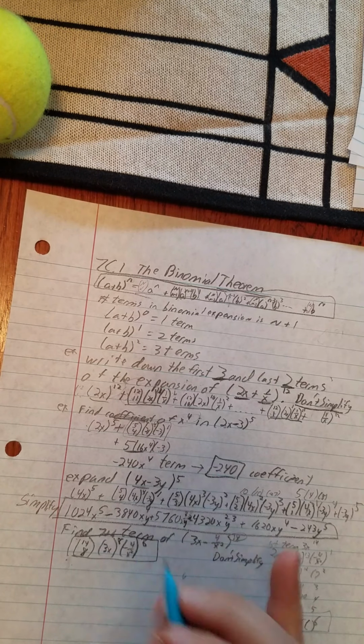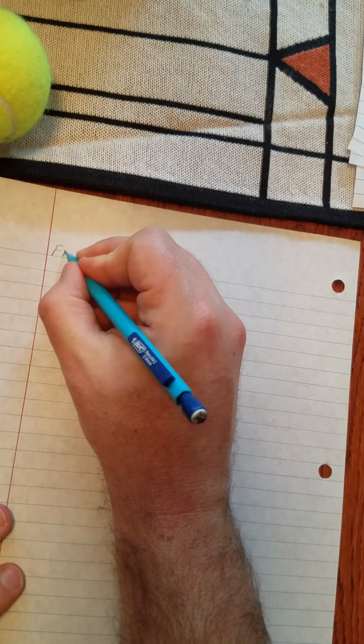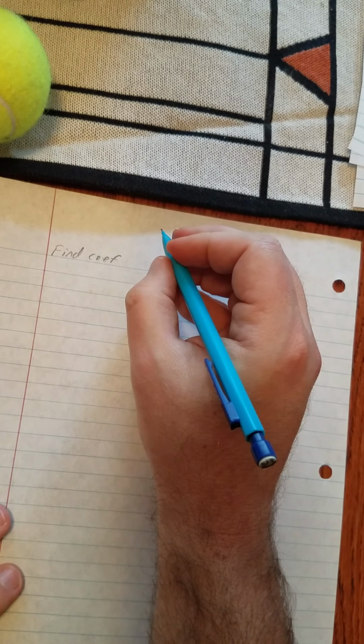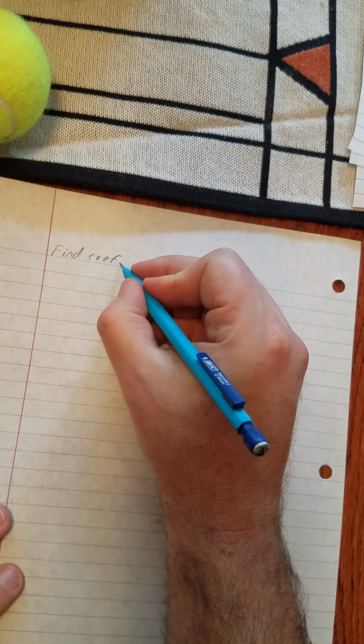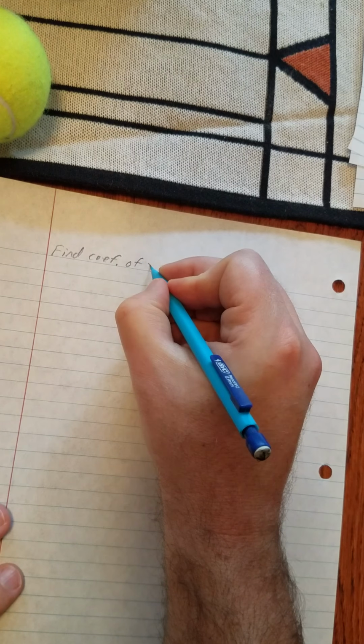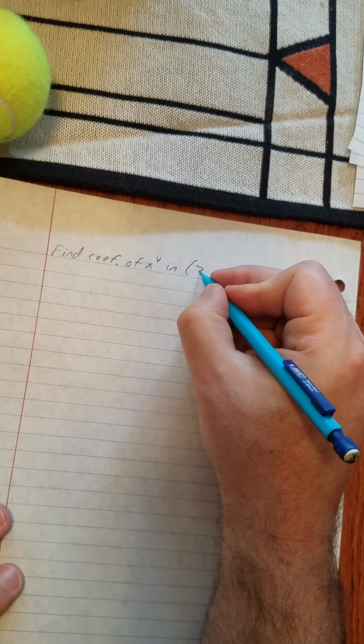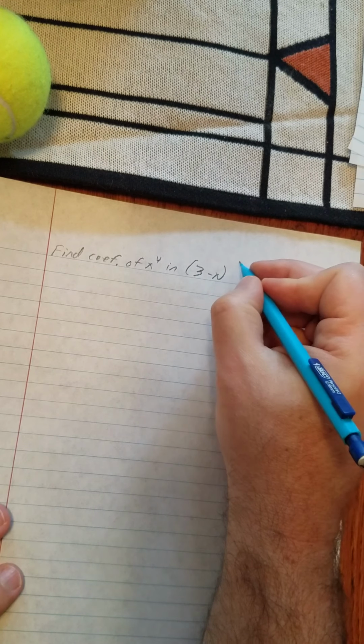Okay. Two more examples. Find the coefficient of x to the 4th in (3 minus x) to the 6th.